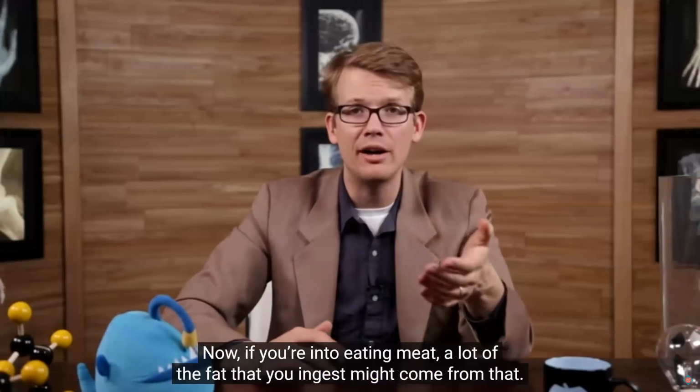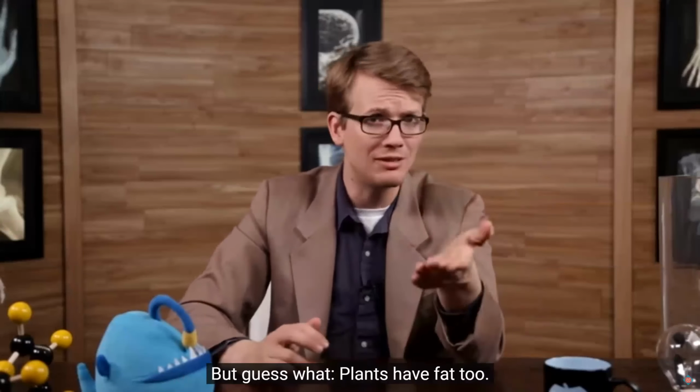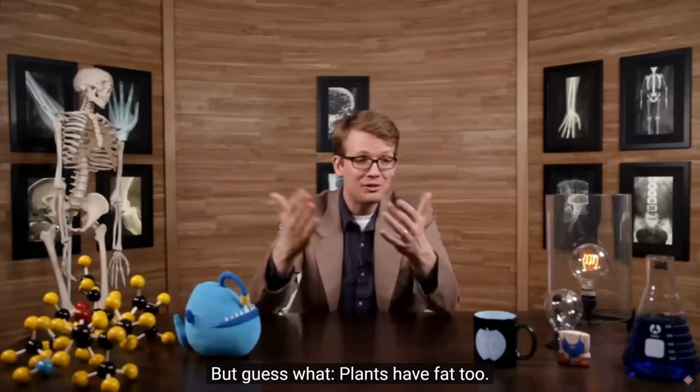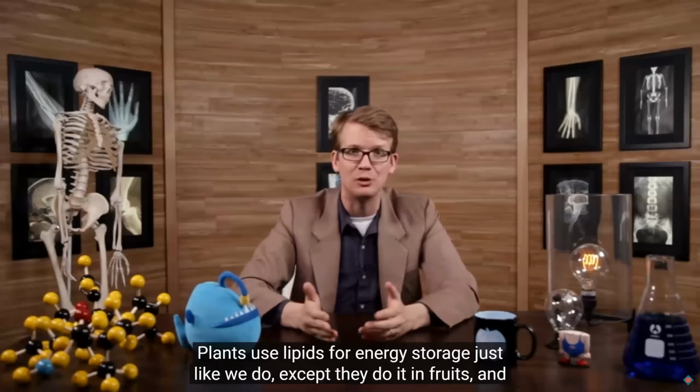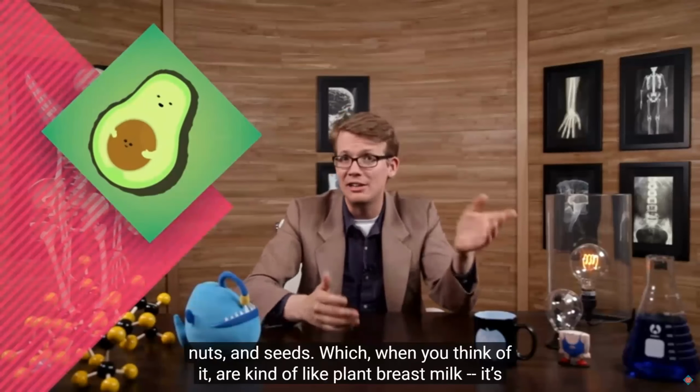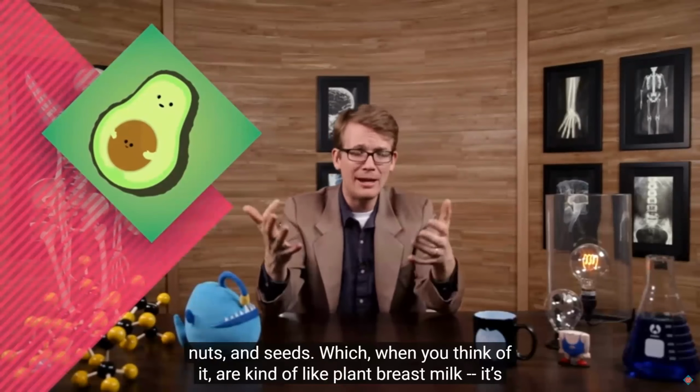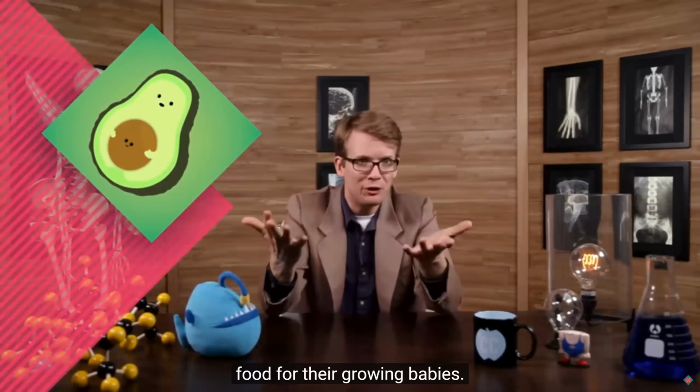Now, if you're into eating meat, a lot of the fat you ingest might come from that, but guess what? Plants have fat too. Plants use lipids for energy storage just like we do, except they do it in fruits and nuts and seeds, which, when you think of it, are kind of like plant breast milk. It's food for their growing babies.